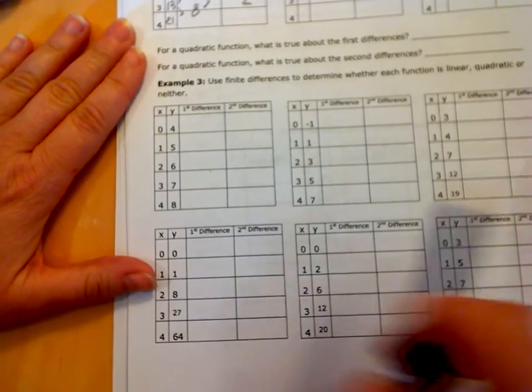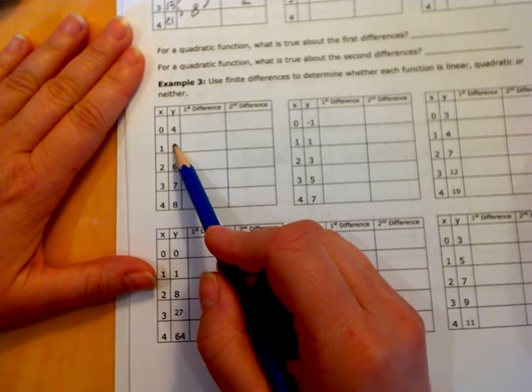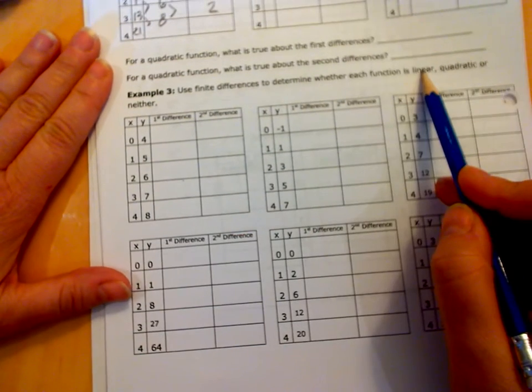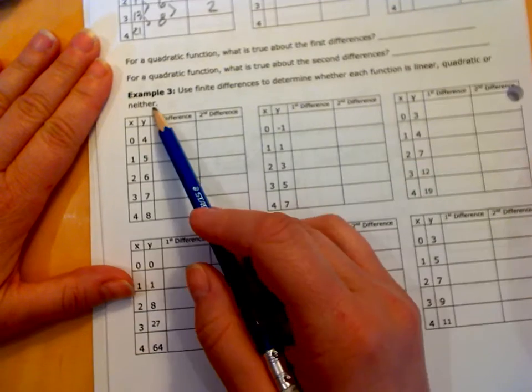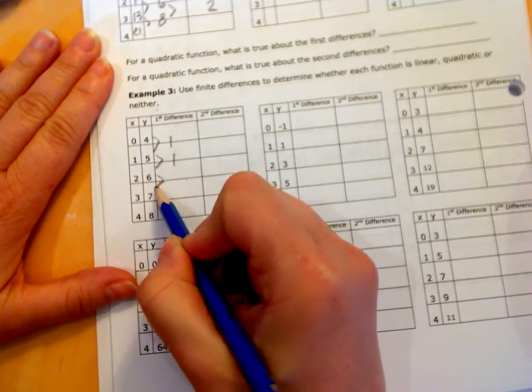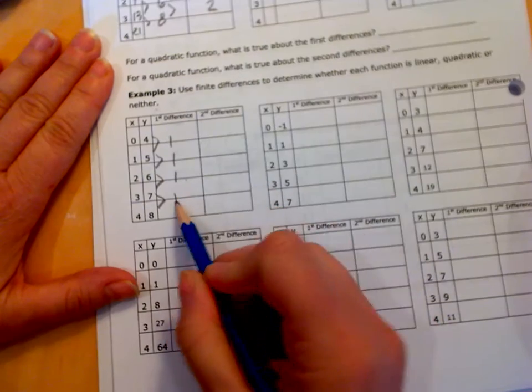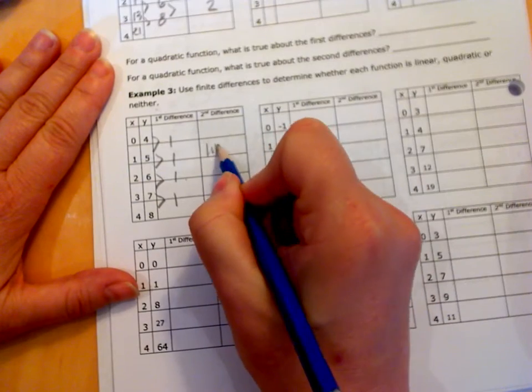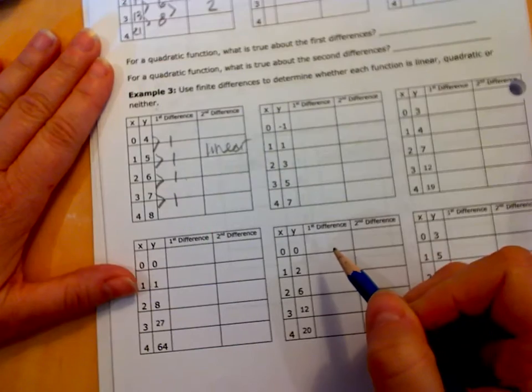Now let's see what happens here. What happens if they give us the differences? And we just need to find out if the question is linear, quadratic, or neither. So here, this difference is 1, 1, 1, 1. So we don't need to continue. We know that it's linear because the first differences are the same.